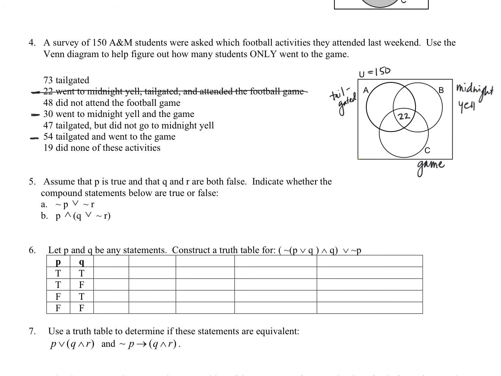54 tailgated and went to the game. That's A and C. So a total of 54 has to be included in this football shape. If you already have 22 in this section on the right, you can subtract 54 minus 22 to get the amount left over for the other part of the football. So that would be 32. Since I've used the 54, I'm going to go ahead and cross that one off.